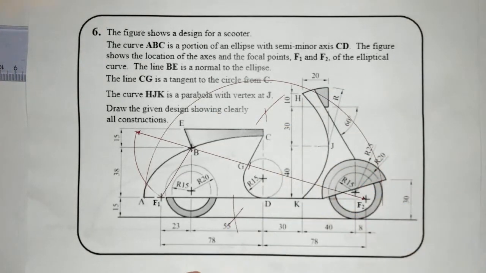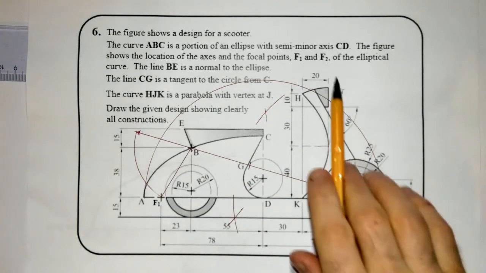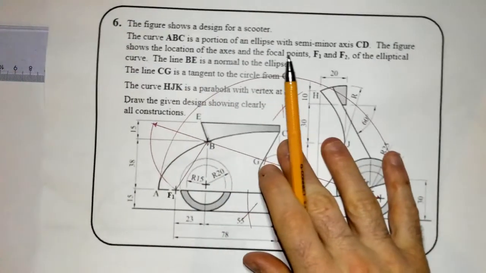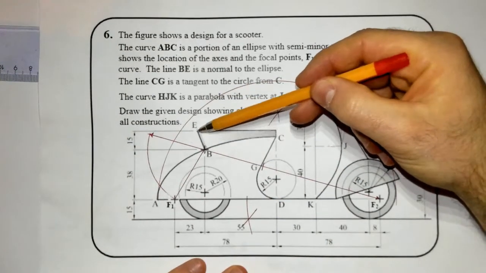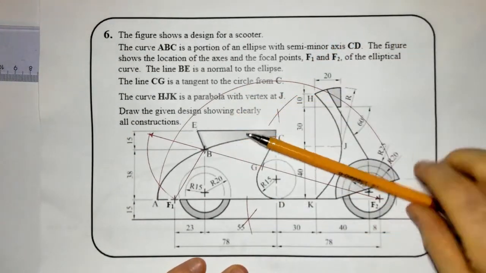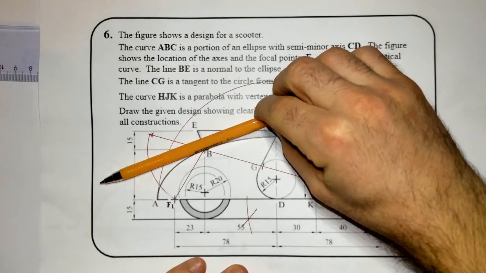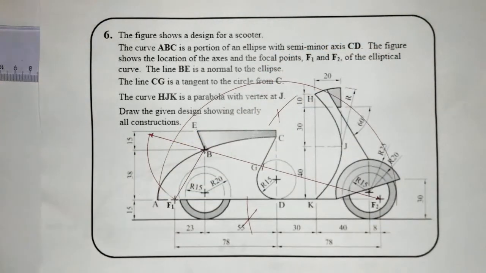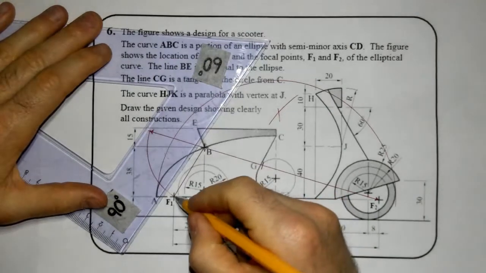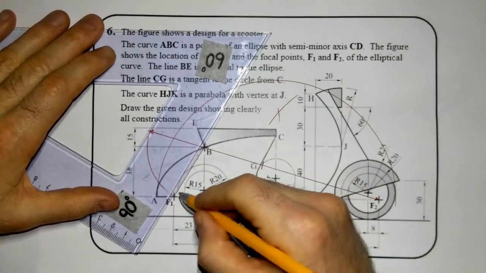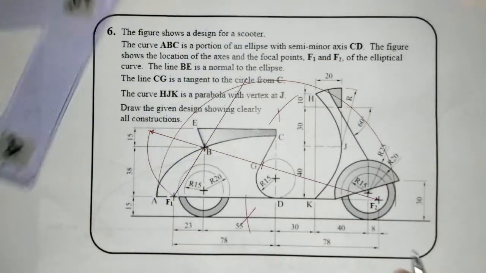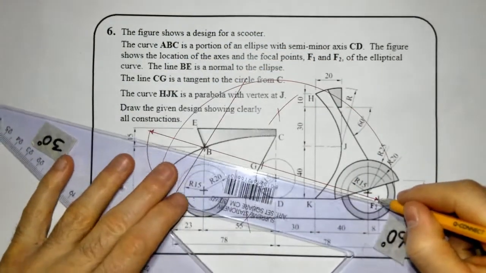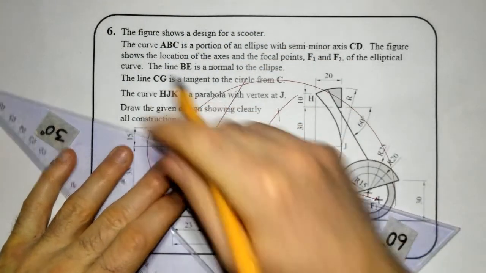Okay, so it told us up here in the question, it said the line BE is a normal to the ellipse. So we have the line BE here, which is a normal to the ellipse. That means if we were to get a tangent, what you do to get a tangent is you would join the focal points to the point on the curve, because B in this case is our point of contact for that normal. Okay, and I join both focal points through B, which are already actually done.